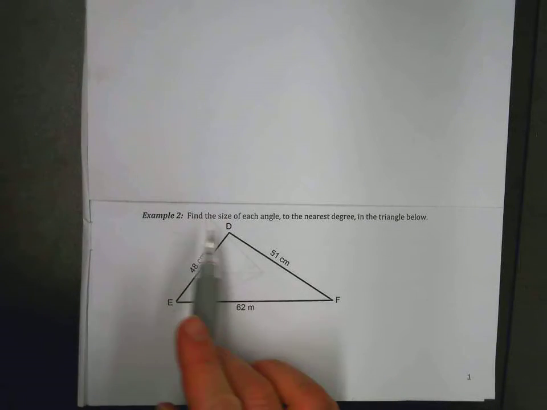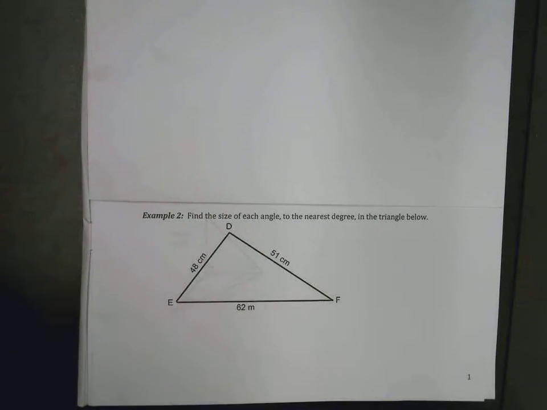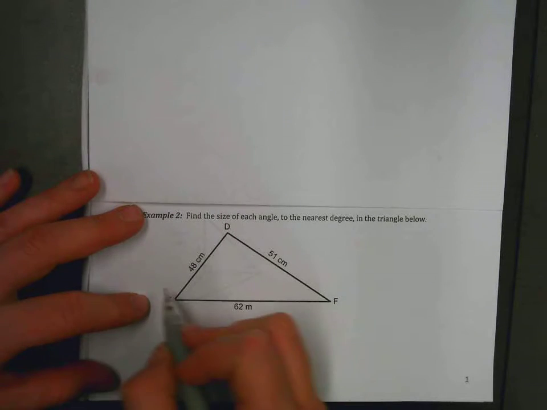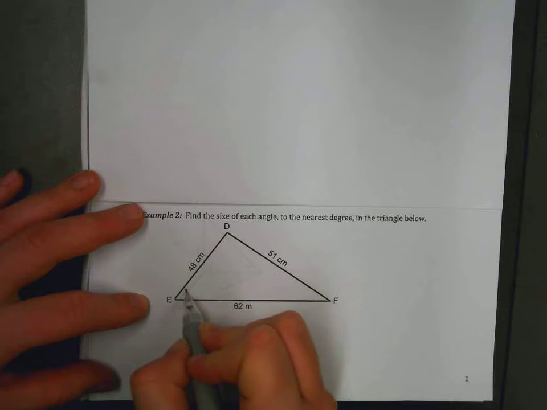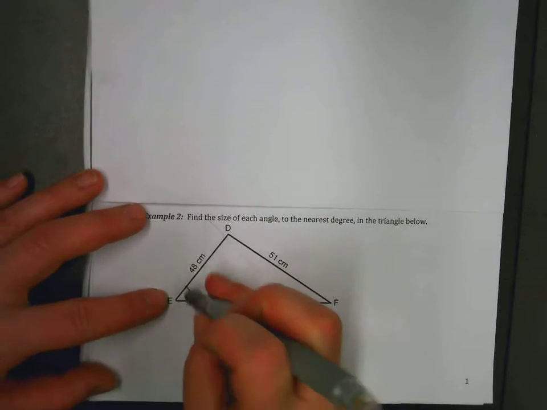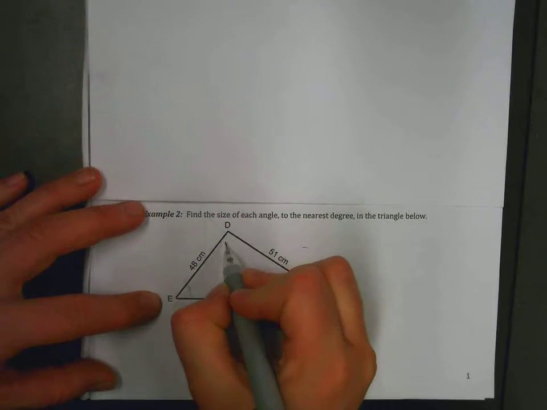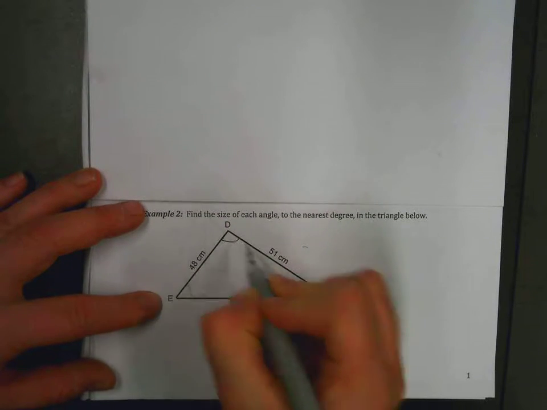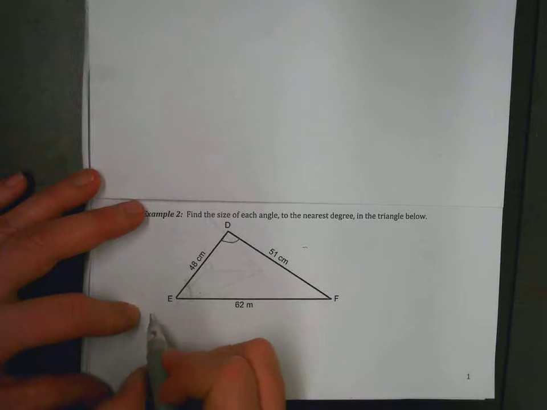All right, example 2, it says find the size of each angle to the nearest degree in the triangle below. So if we're finding the size of each angle, the key is, it doesn't matter which angle you find first. But let's say we find angle D first. Go in alphabetical order. So if we were to find angle D first, we're going to use this formula.